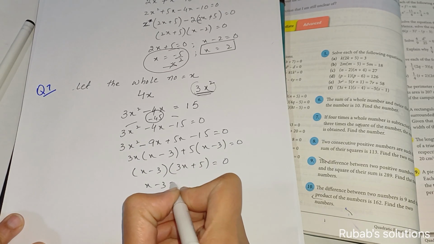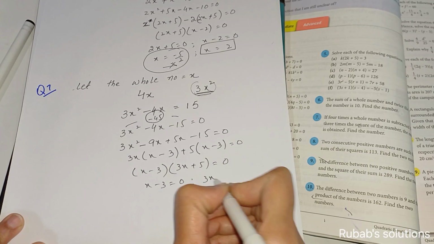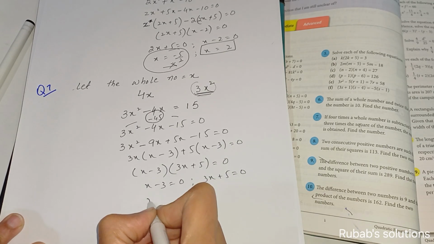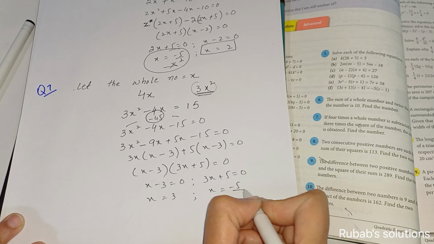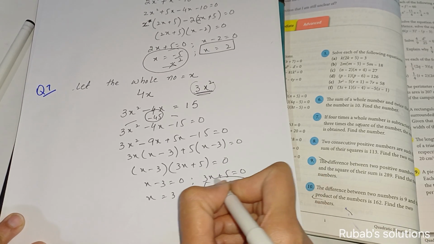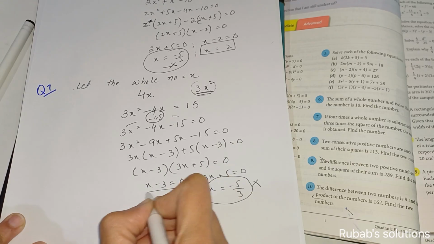So either x minus 3 is equal to 0 or 3x plus 5 is equal to 0. So x is equal to 3. On the other side it will become x is equal to minus 5 by 3. Again we are talking about the whole number, so this one is not suitable. This is my answer.